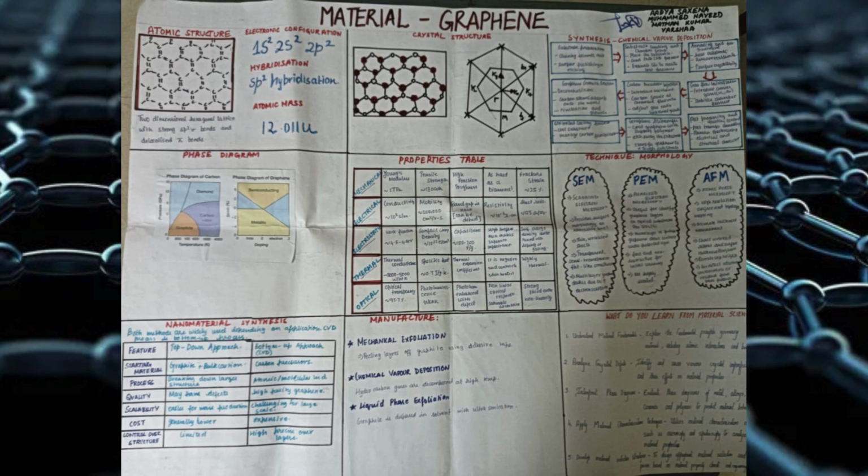We are here to present on the material called graphene. Graphene is a single layer of carbon atoms tightly bound in a hexagonal honeycomb lattice. It is an allotrope of carbon in the form of a plain sp2 bonded atoms with a molecular bond length of 0.142 nanometers. The atomic mass of graphene is 12.011 mu.